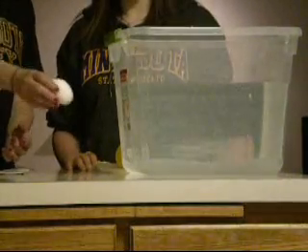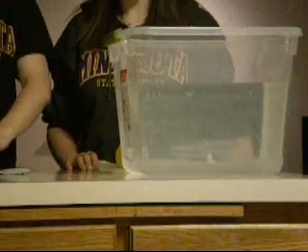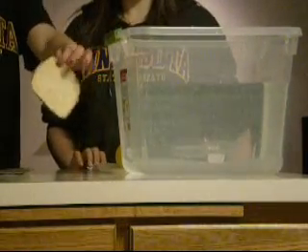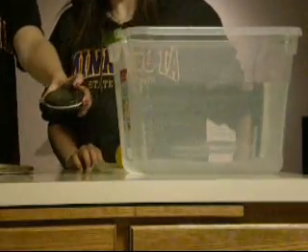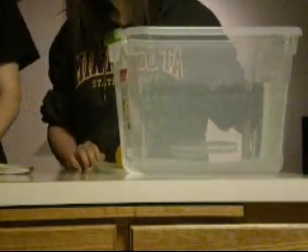First object is an egg. Our second object is a piece of bread. Our third object is a giant Oreo that just happens to be filled with ice.